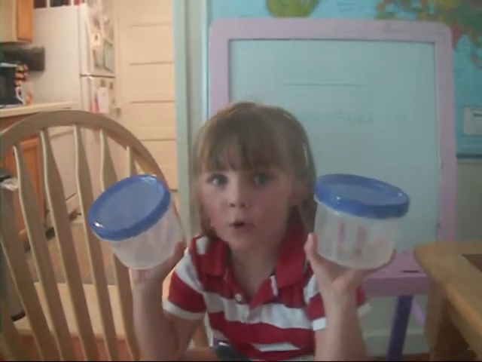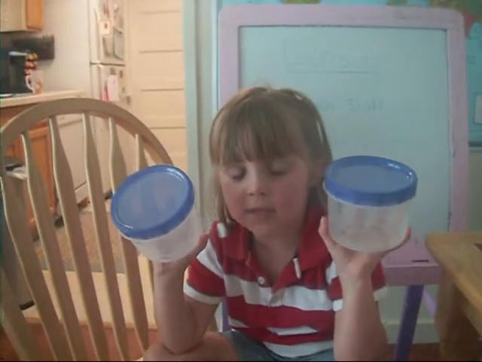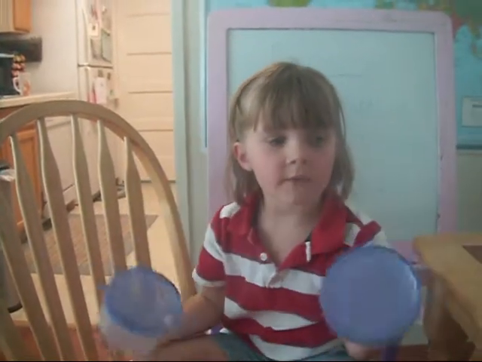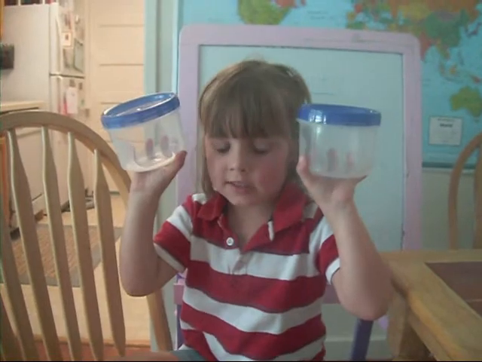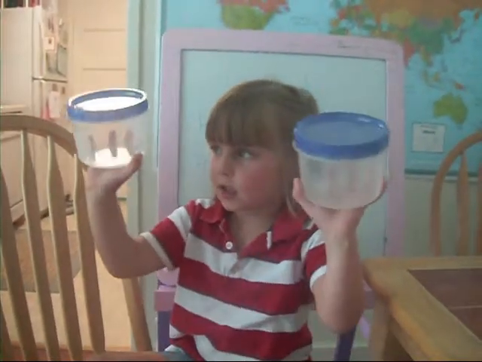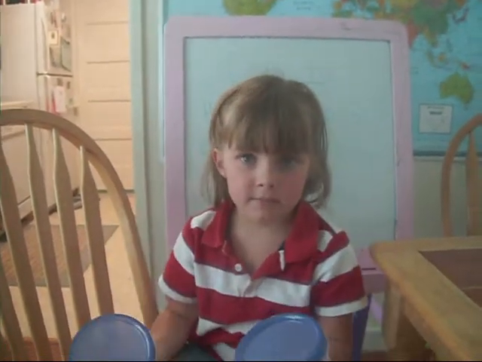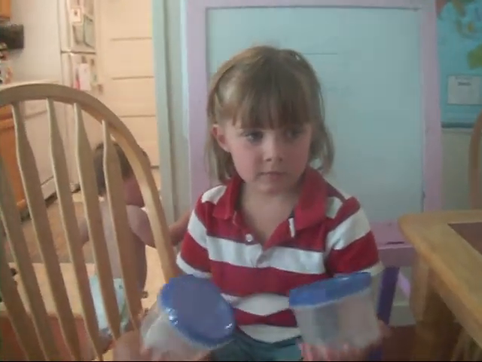For example, we have these two containers that are the same size, and they both have the same density. Why do they have the same density? Because they are the same size and they're both empty. Very good. And they have air inside. Yep, and that's all they have, isn't it?